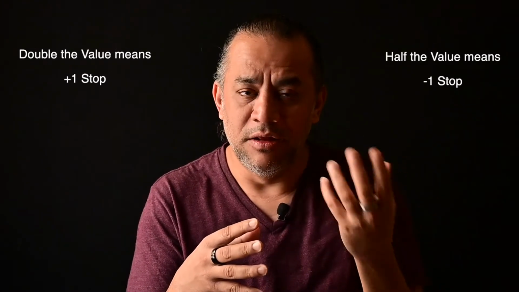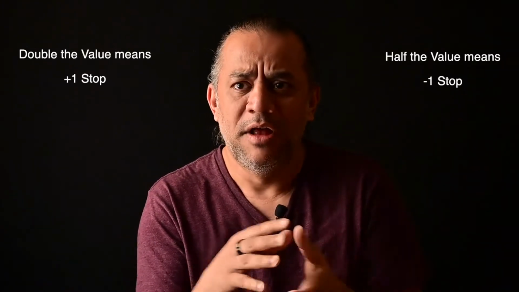So if you are saying, okay, I have to open up the aperture by one stop from f5.6, it means that you have to increase by one stop, so from 5.6 you are going to f4. Or say, okay, decrease your aperture value by a couple of stops from 5.6. What will that be? That will be 5.6 to f8, then f8 to f11. So that's two stops.